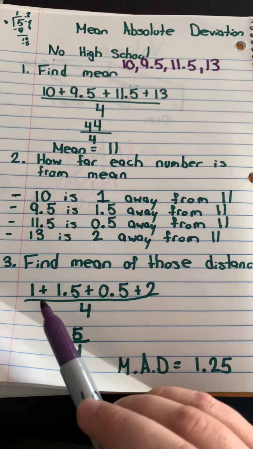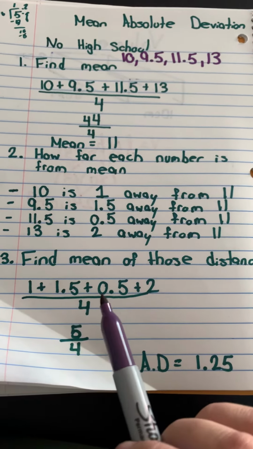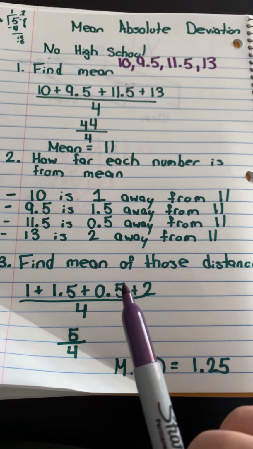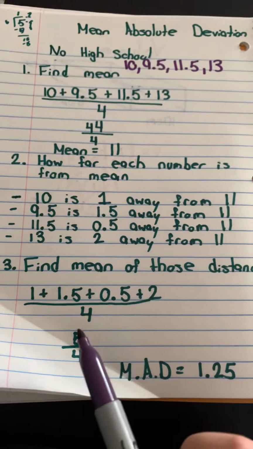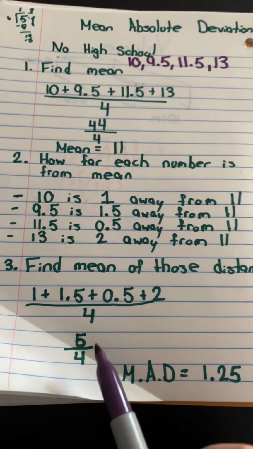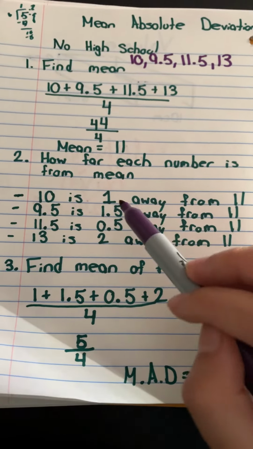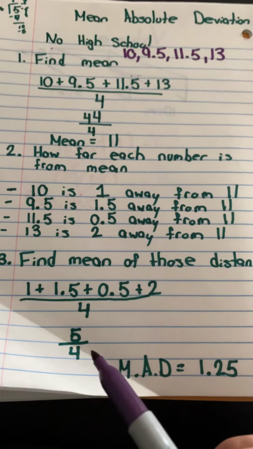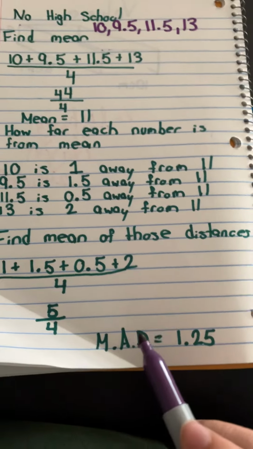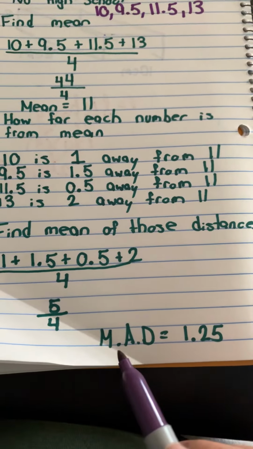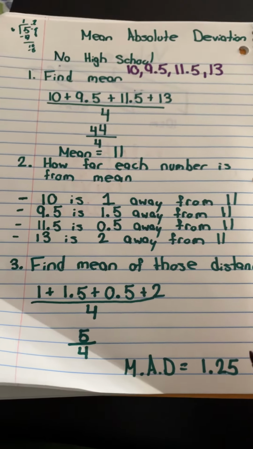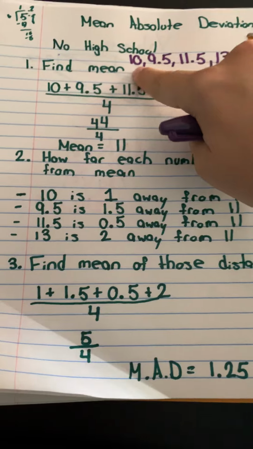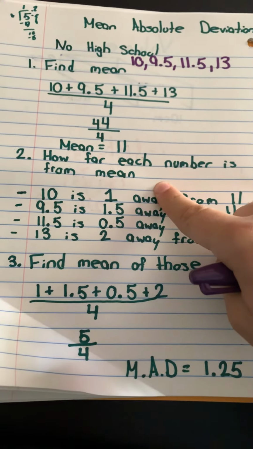So I said 1 plus 1.5 plus 0.5 plus 2. Because remember, your mean, you're adding and then dividing by the amount of numbers. So if I add it all together, I get 5. And I'm dividing it by 4 because, again, I have 4 distances. So 5 divided by 4, my mean absolute deviation, also known as MAD, would actually be 1.25.